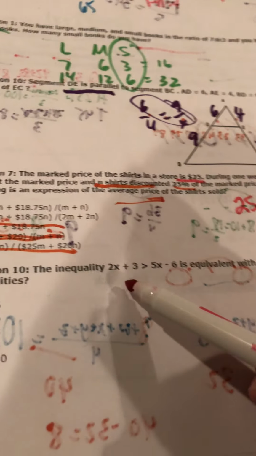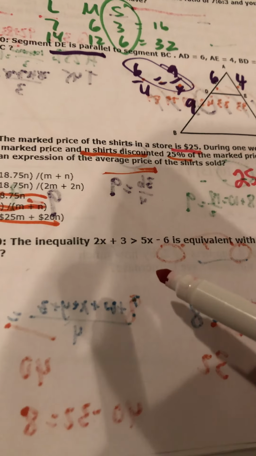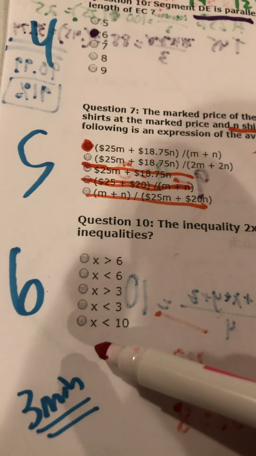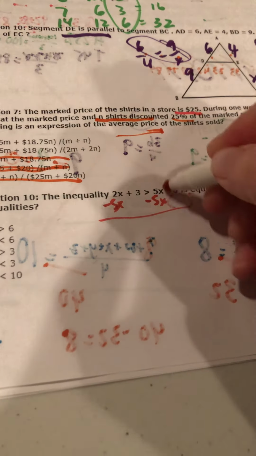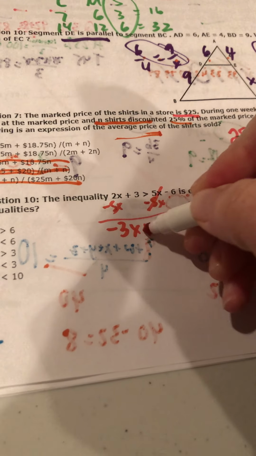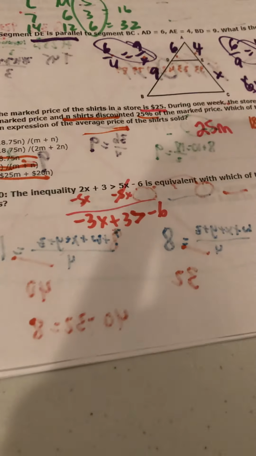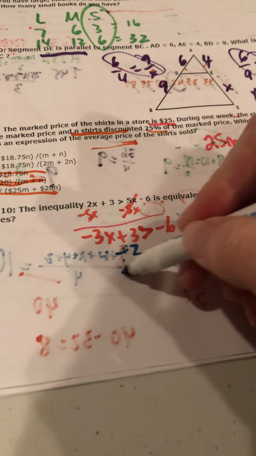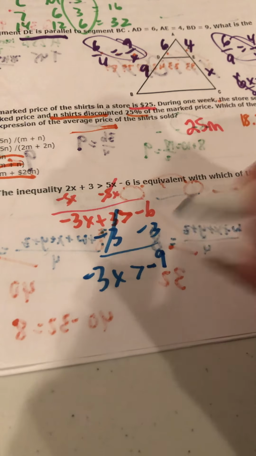And last one right here. Although a lot of you would subtract the 2, and it's not going to be the worst thing here, I would not, because do you see that x is on the left on all these? So you don't want to do extra work. Let's just move that 5x over and get negative 3x plus 3 is greater than negative 6. And then because it says plus 3, we're going to subtract 3 on both sides. So negative 3x is greater than negative 9.